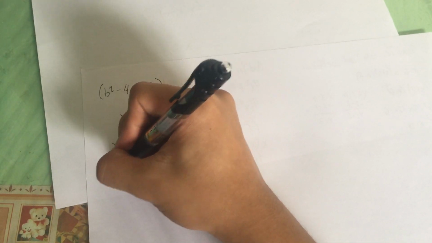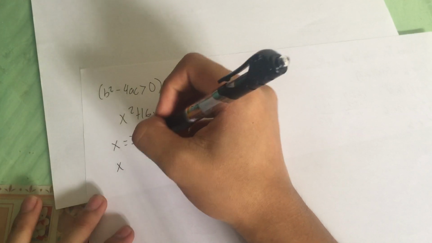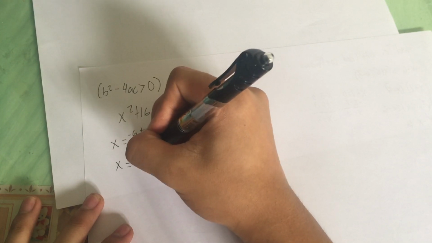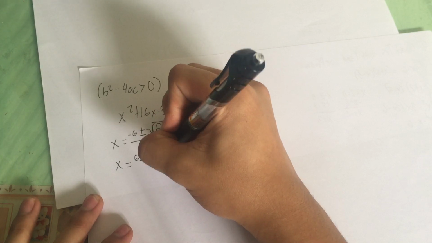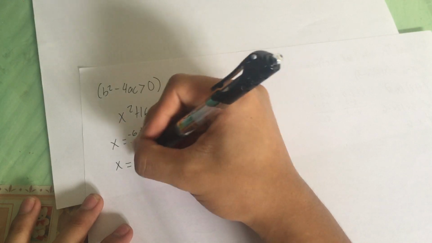So your answer will be x equals negative 6 plus or minus the square root of 36 plus 12, over 2.